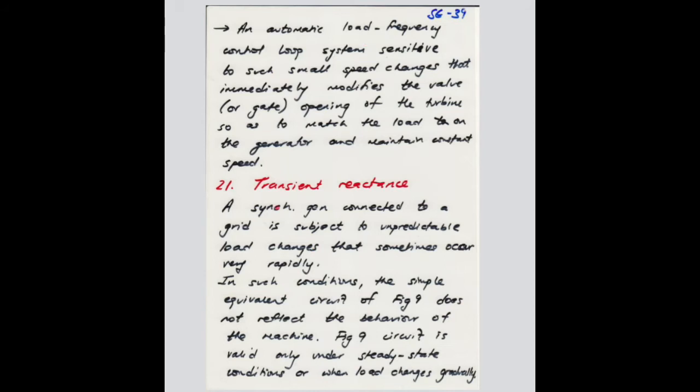And if the frequency drops, this load frequency control loop will basically detect that change in frequency, and then modify the valve or the gate opening of the turbine such that the load on the generator is matched with the mechanical power on the system, right? And hence basically restore the frequency of the entire system.